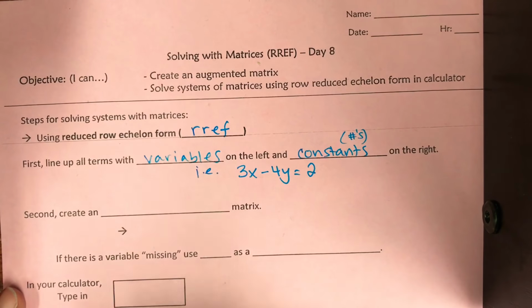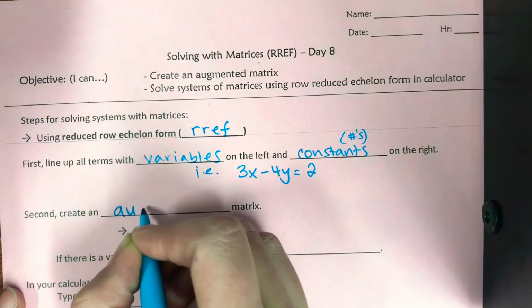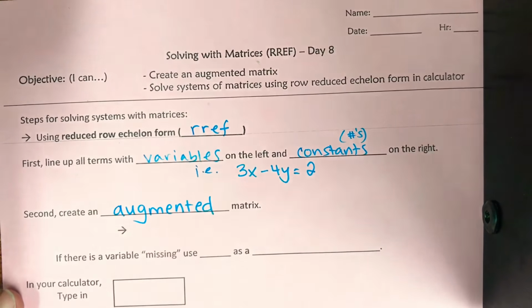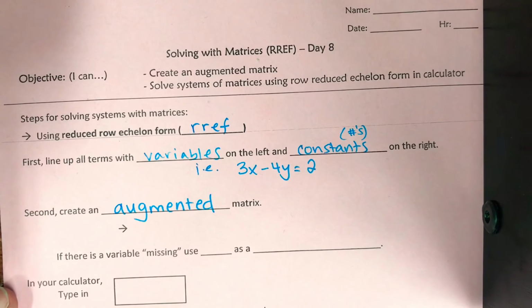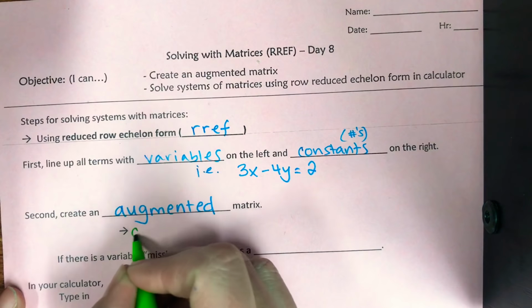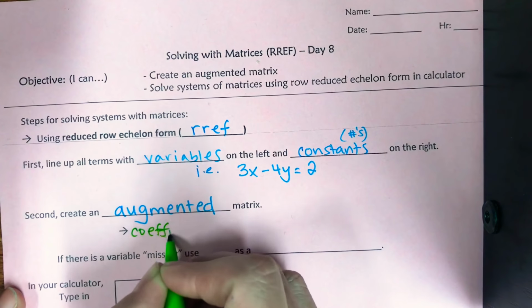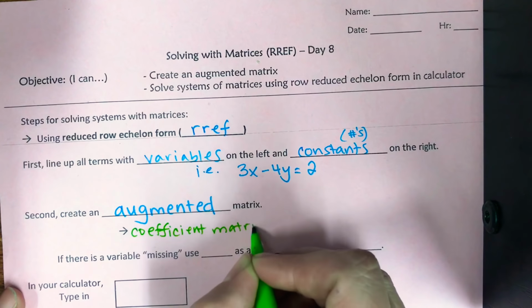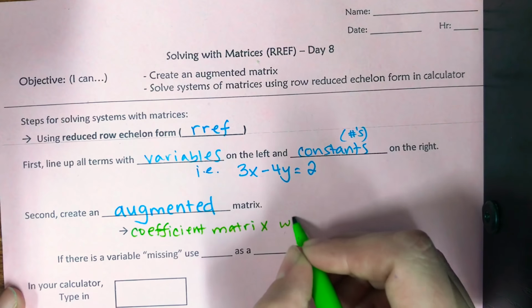Second is to create an augmented matrix. So that's one of our vocab words. Yesterday we looked at the coefficient matrix, and this is basically just the coefficient matrix with an extra row on it. Or sorry, an extra column.